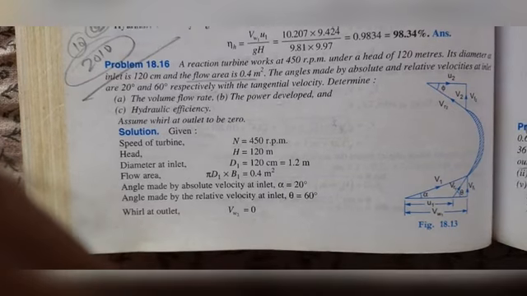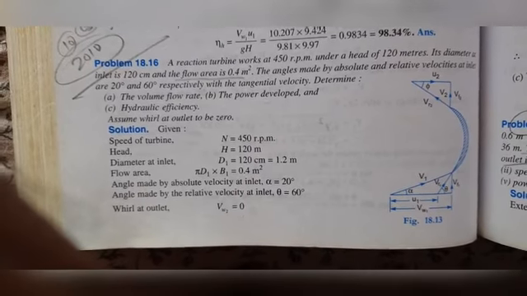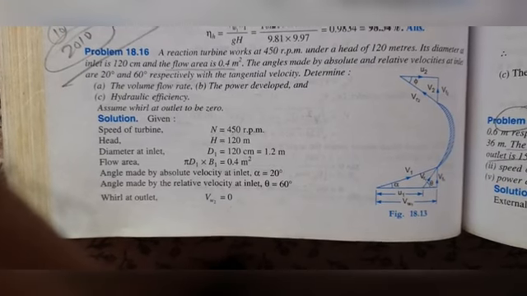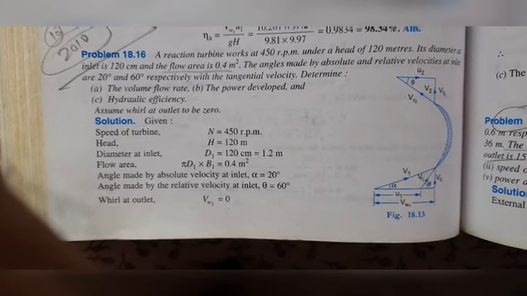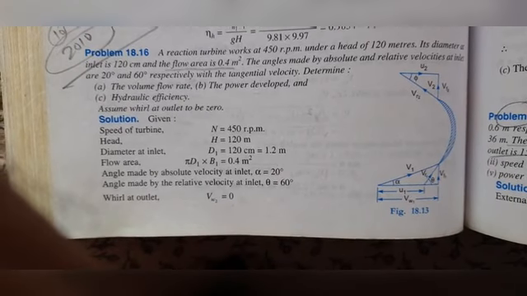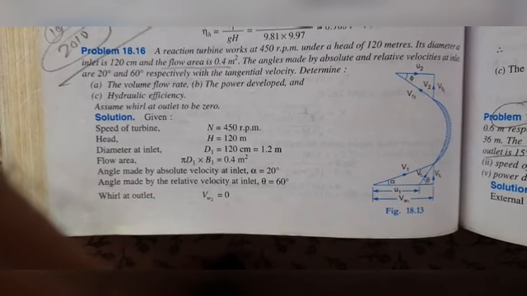Today we will solve one numerical. A reaction turbine works at 450 rpm under a head of 120 meter. Its diameter at inlet is 120 centimeter. Flow area is 0.4 meter square.